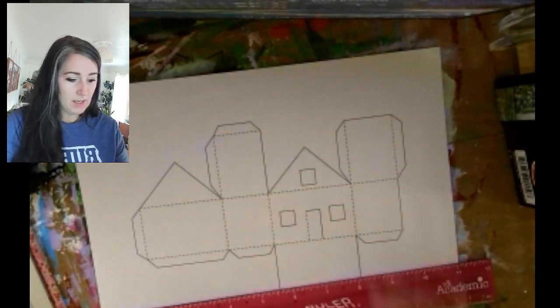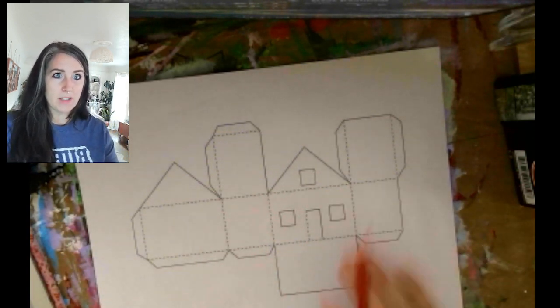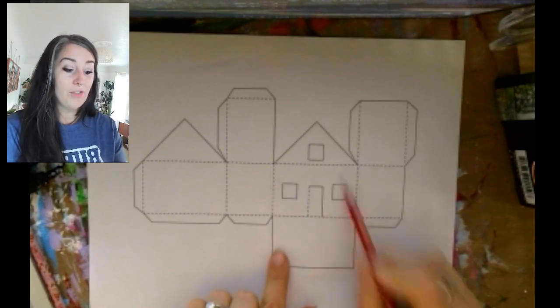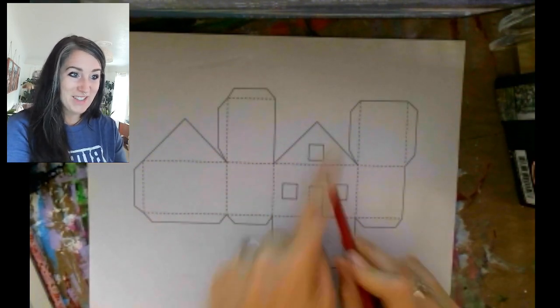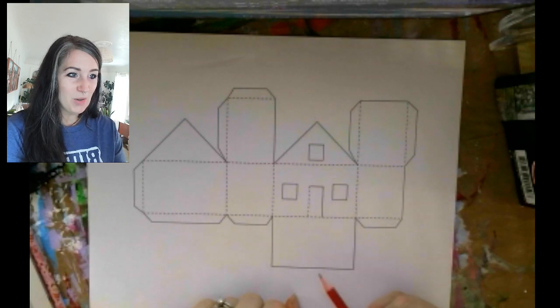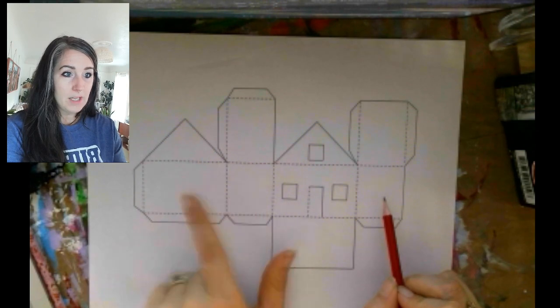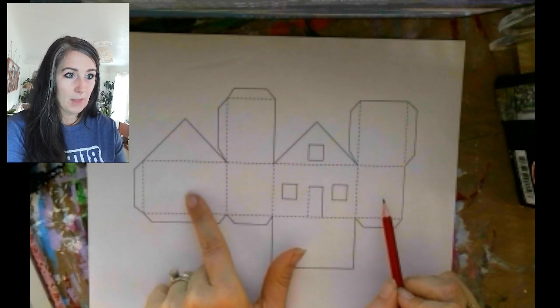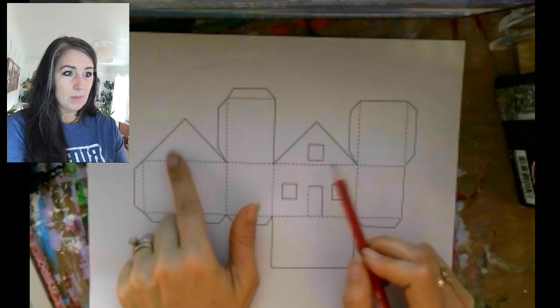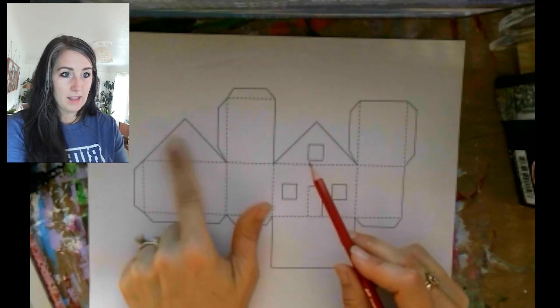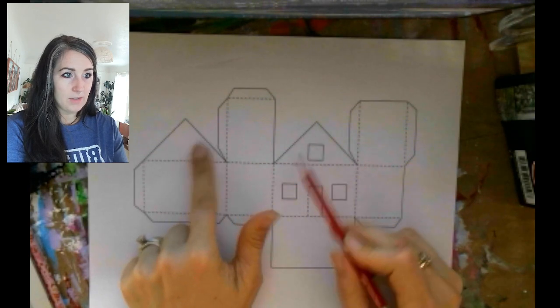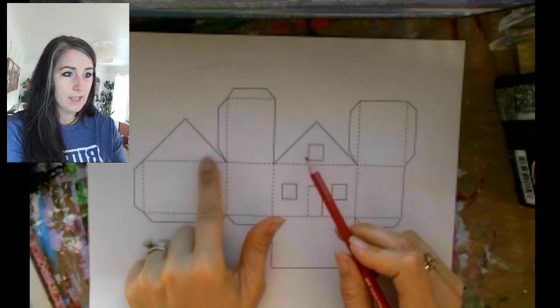So let me just first off explain what this all is. The front of the house. These are windows here. This is the door. These are going to be the sides of the house, and this is the back of the house. This is going to be like the back second level here and the front second level. It's kind of like a half level, I guess.